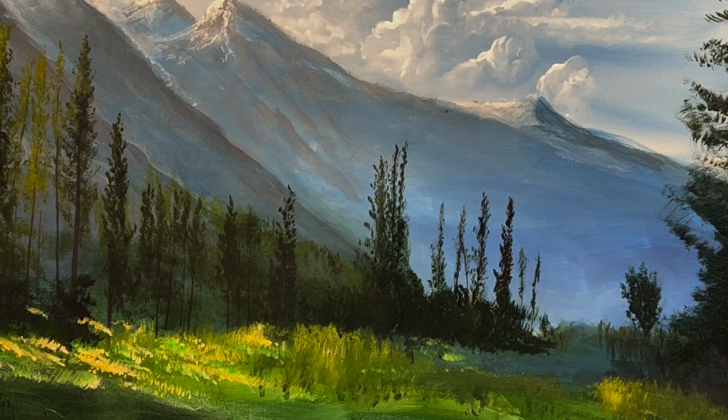So here we're going to add in these shadows.